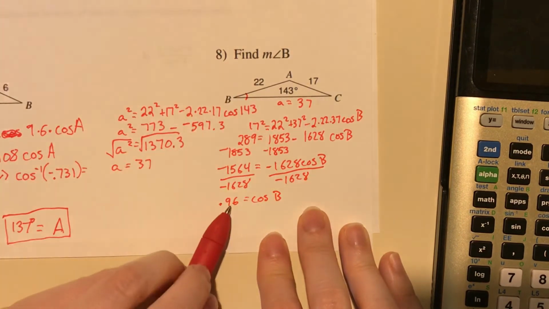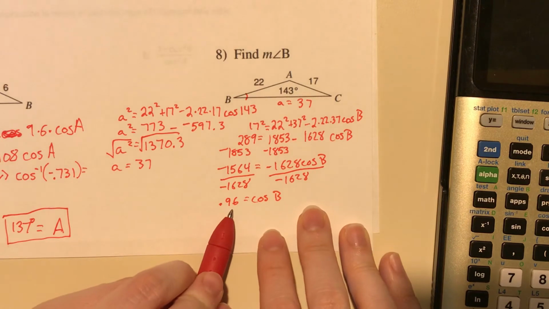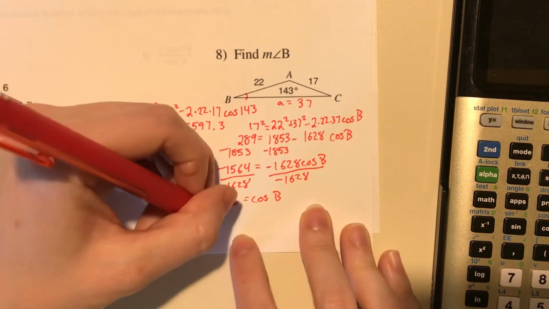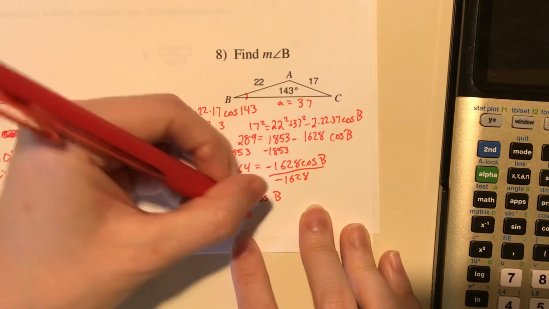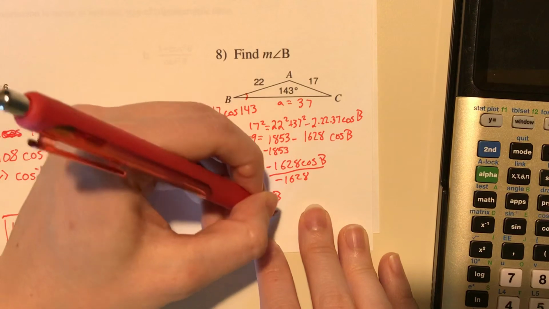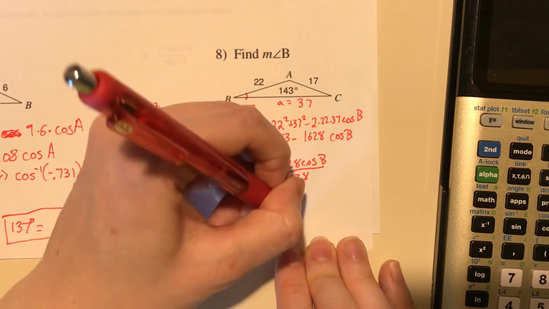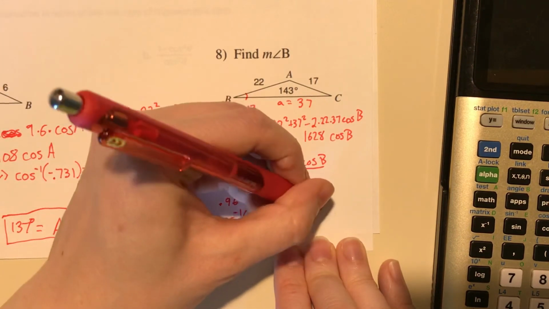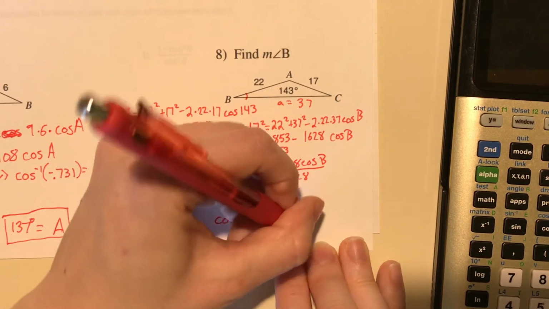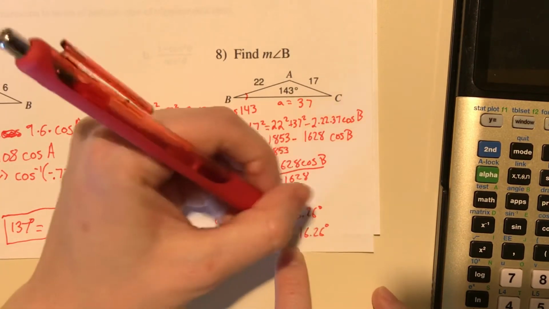And again, this has more decimals than that. So if you're using your calculator, just keep all the decimals there. And we'll say, all right, to find angle b, we'll do the inverse cosine of 0.96, etc., that long decimal. And that is going to give us 16.26 degrees, or roughly thereabouts. So angle b is equal to 16.26 degrees.